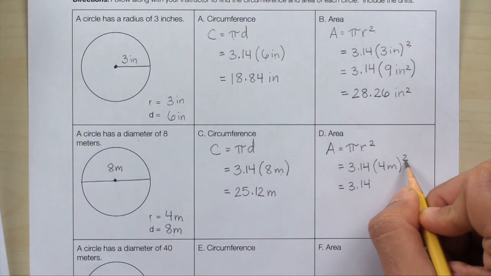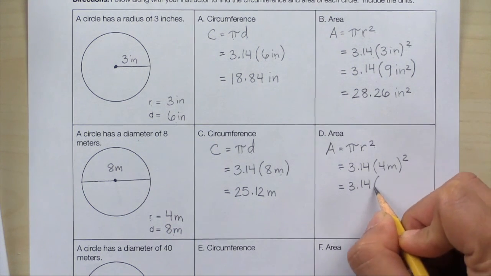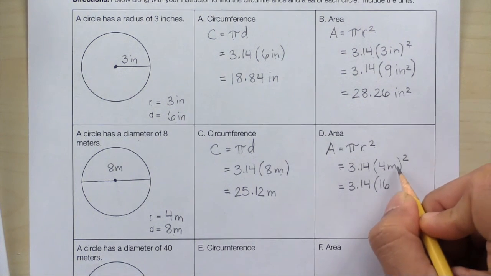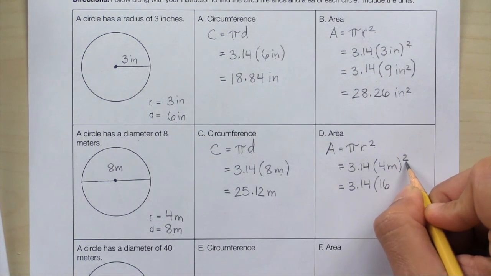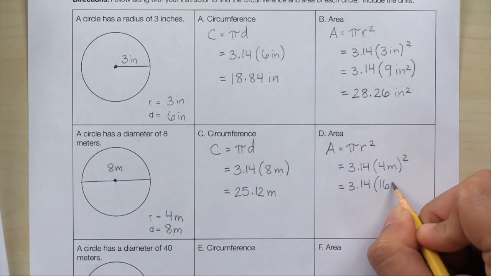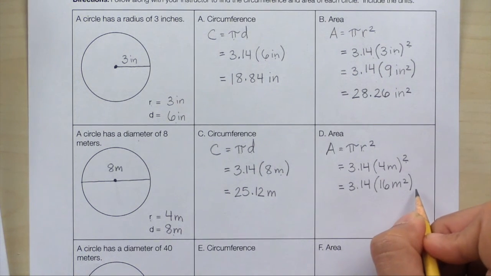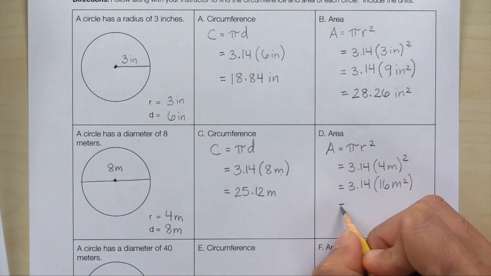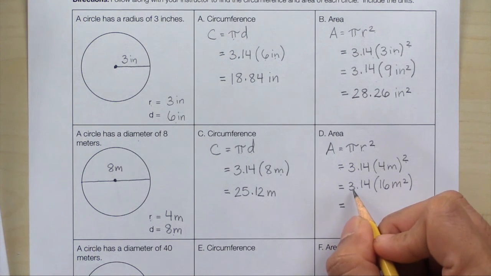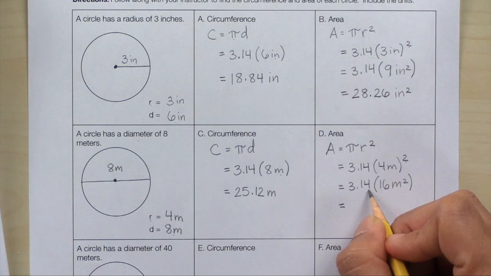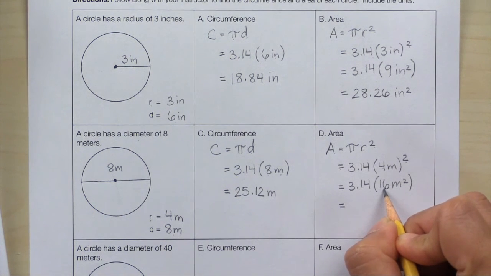4 squared equals 16. Meters squared equals meters squared. Let's simplify. Here we have 3.14 times 16.